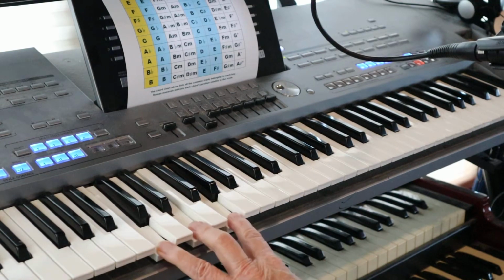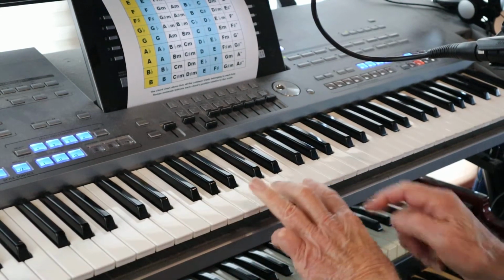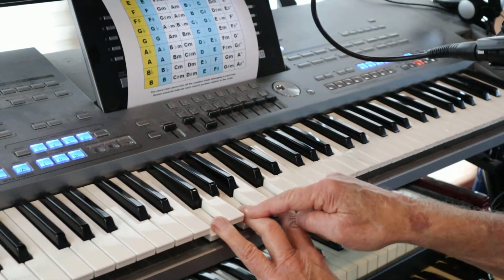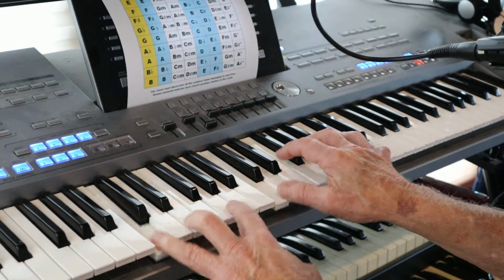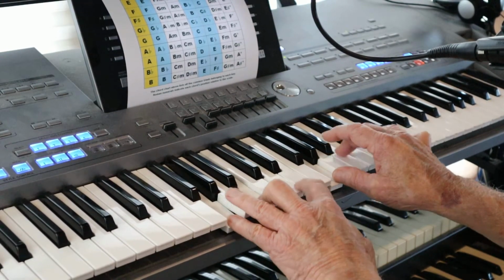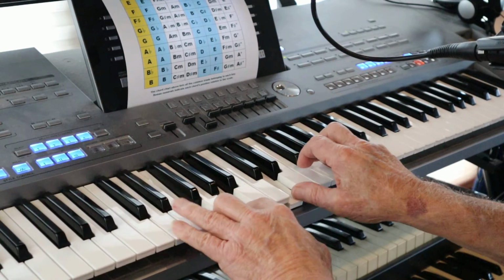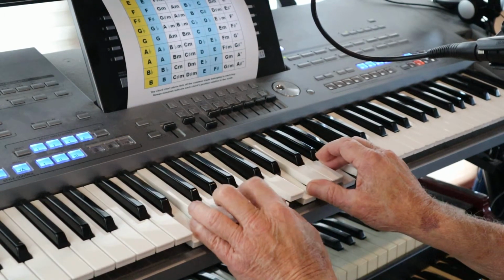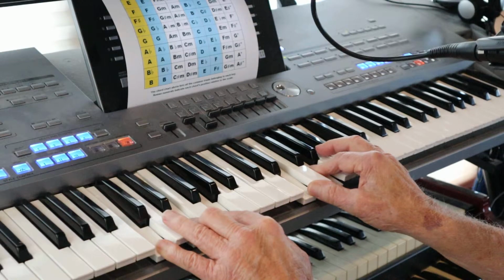So again, third, third, third, third, third, third, which is C. Okay. And that's using the thirds all the way through.